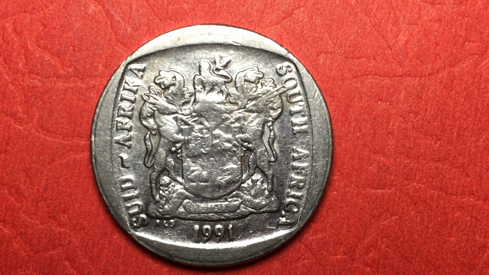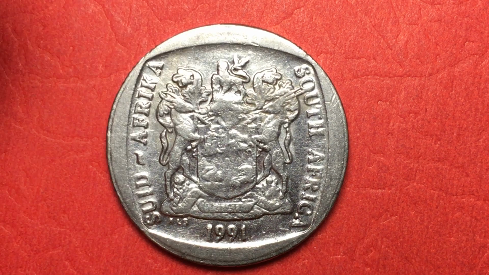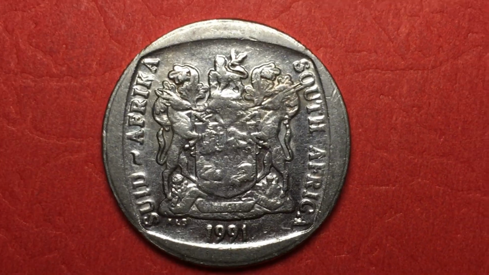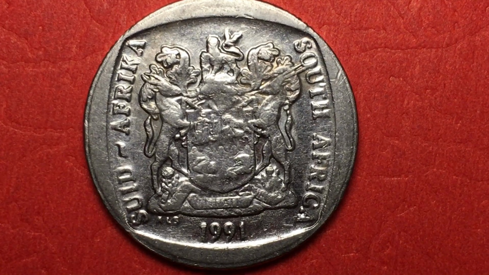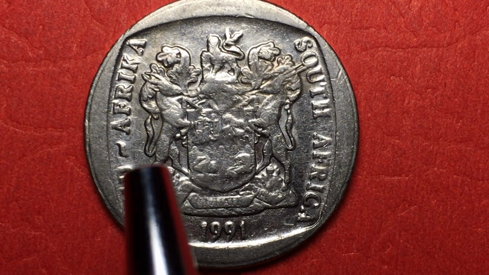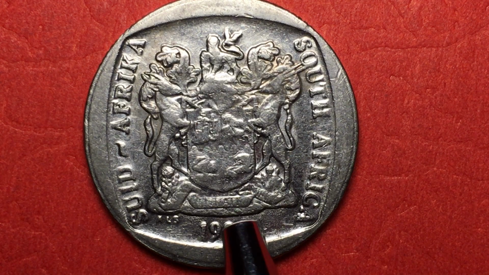So this came out 3 years before South Africa effectively gave up apartheid rule in the elections of 1994, where Nelson Mandela was elected into office. On the back of this, we see it says Suid-Afrika, or South Africa, 1991.